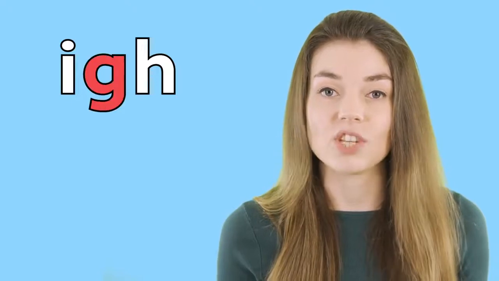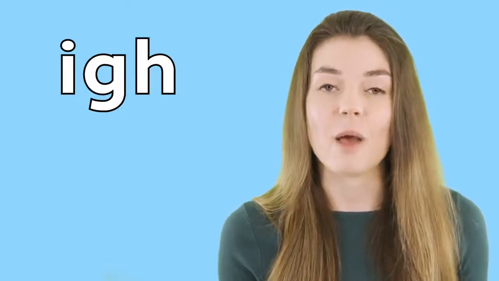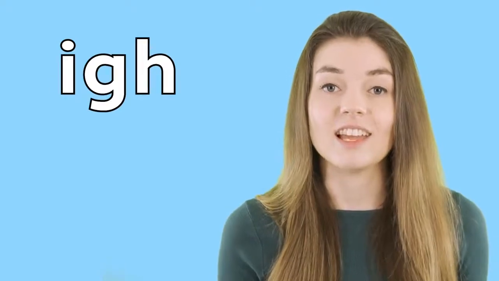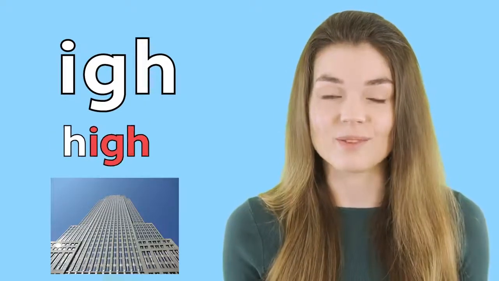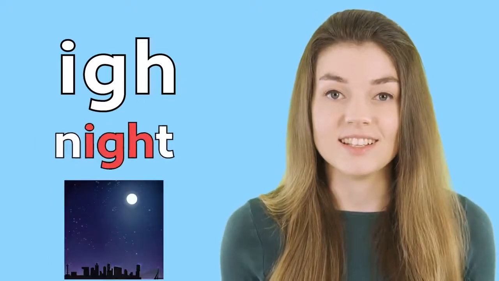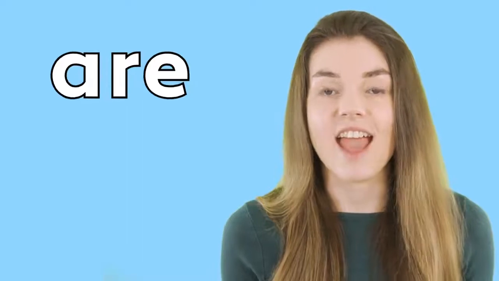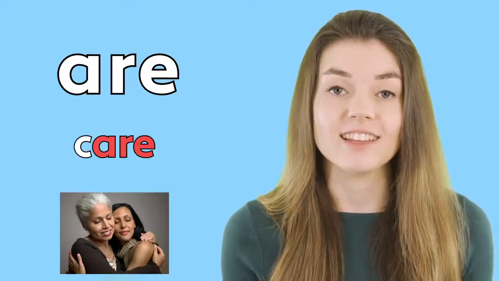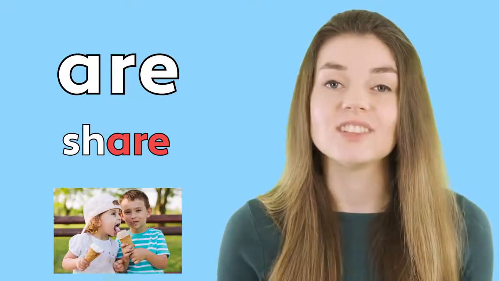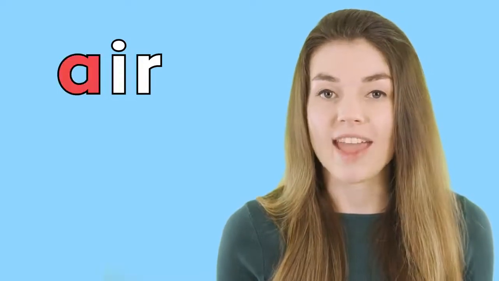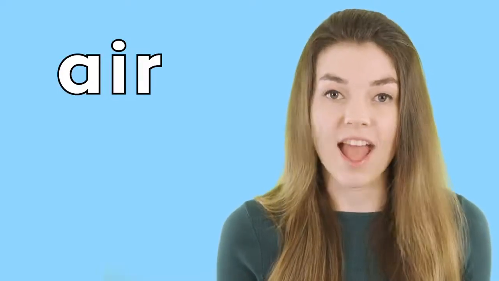So the first trigraph is I, spelt with I, G and H. So these letters together make the sound I, like in high, high, or in night, night. And the next trigraph is air, spelt with A, R and E, air, like in care, care, or share, share. And another trigraph that also makes the air sound is spelt with A-I-R. So this makes the sound air, like in hair, hair.